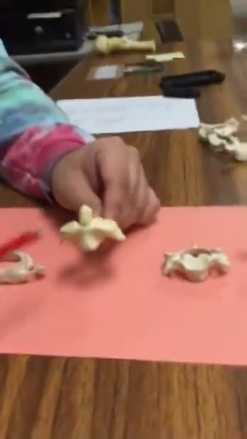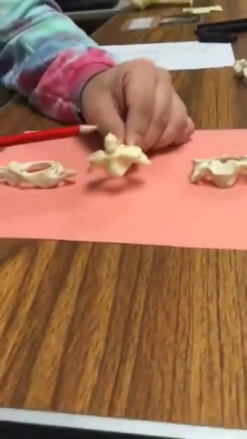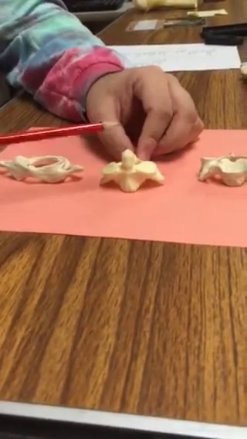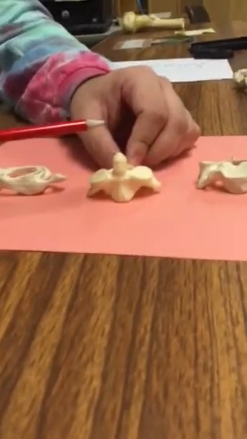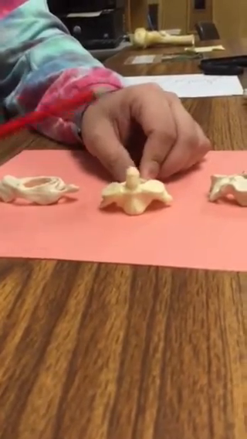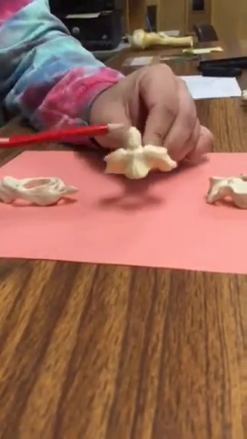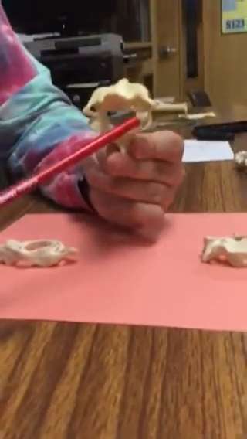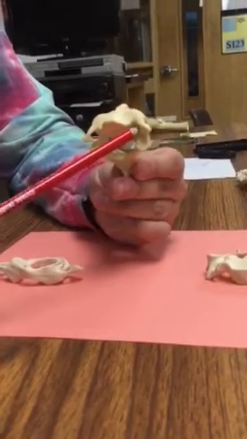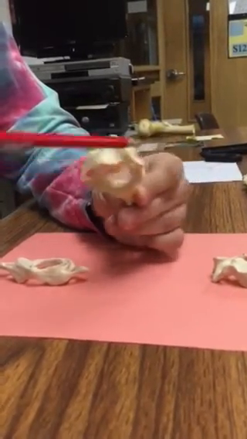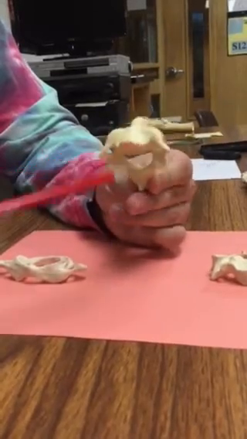This is C2. This is the only one that's going to have this little process coming out. That's called your dens. Let me just look at your sheet. I think I put it as dens. Yep, I put that as dens. In other books, it's called the odontoid process, but in your book, it's going to be the dens. Again, on the side, you've got your transverse foramen. This whole thing is your transverse process, and the hole is the transverse foramen.